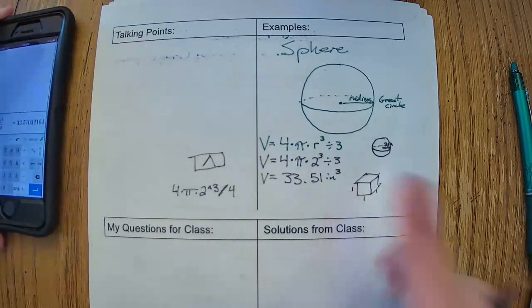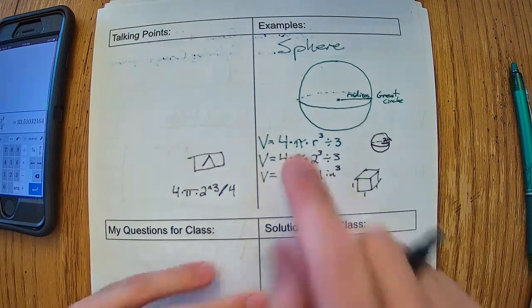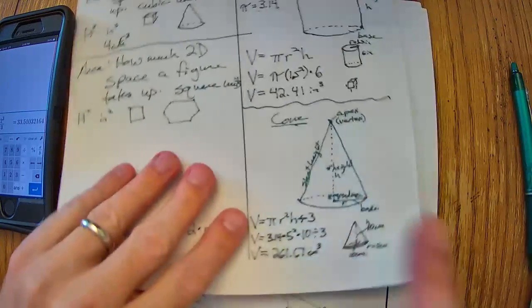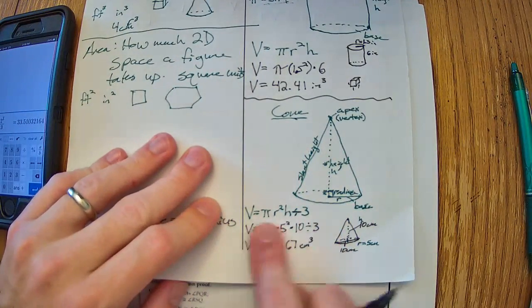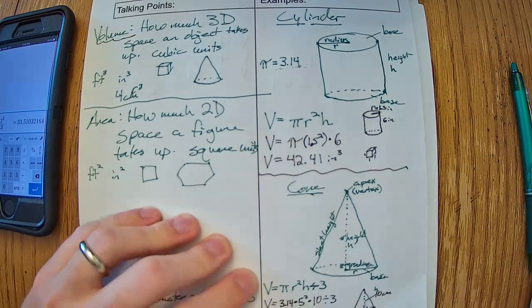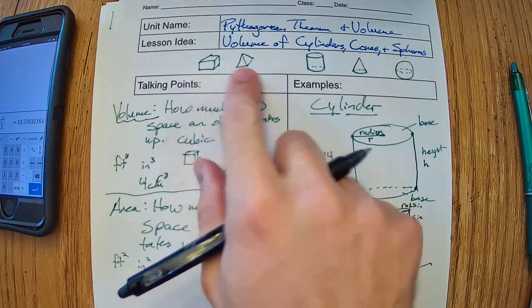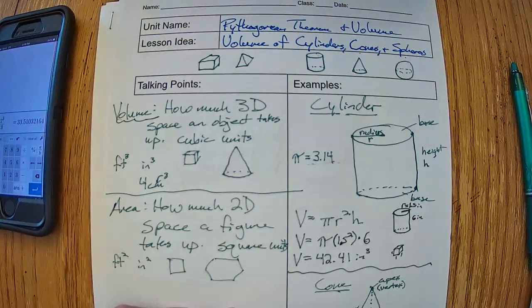So that's what we're going to be dealing with today is volume issues. So again, the sphere, there's your formula. Make sure you write that down. The cone, again, volume formula. Make sure you've written that down. And then the cylinder, again, formulas here. We'll be working with these today, and then later in the year, we'll go back and touch on prisms and pyramids if you don't remember how to do those.